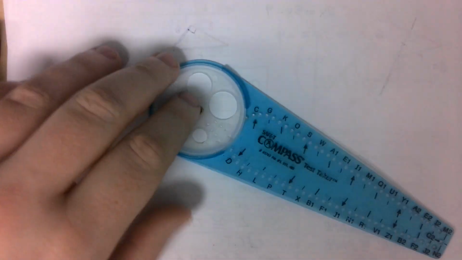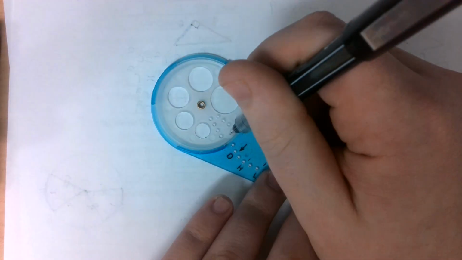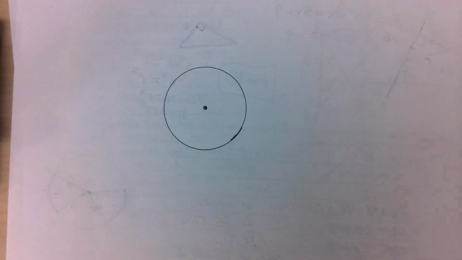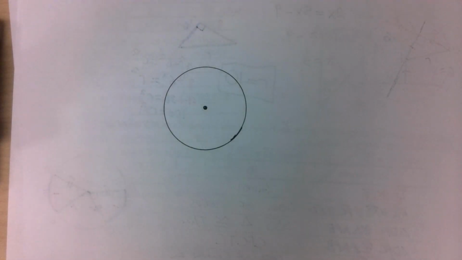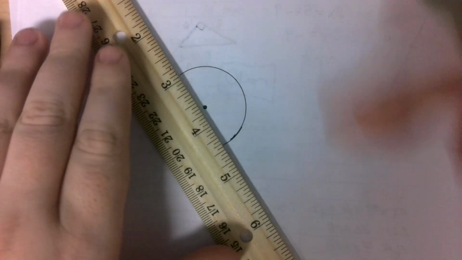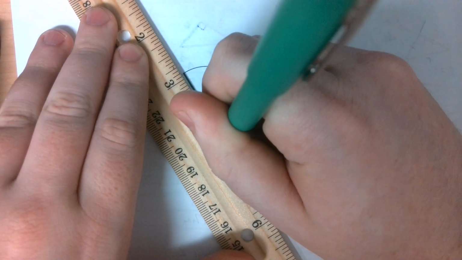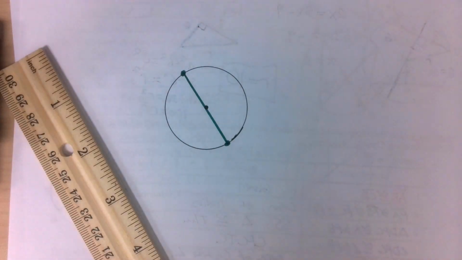Would it work backwards? Let's say I drew another circle here on my paper. I'll draw the center of my circle and make the circle itself. And let's say I just started off by drawing a diameter. We know that a diameter has to cut through the center, so I'll just draw this here. And now I'll try to make a random triangle with this diameter.